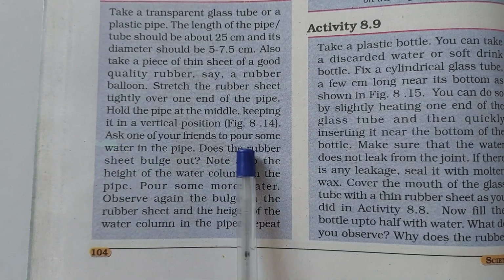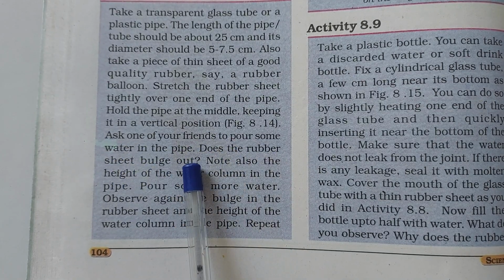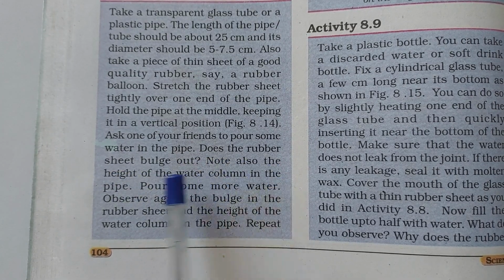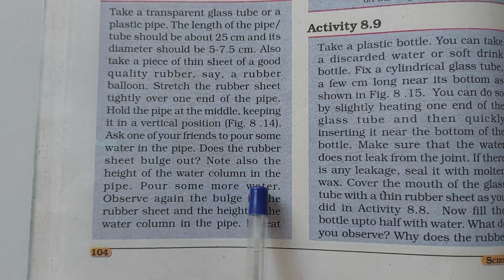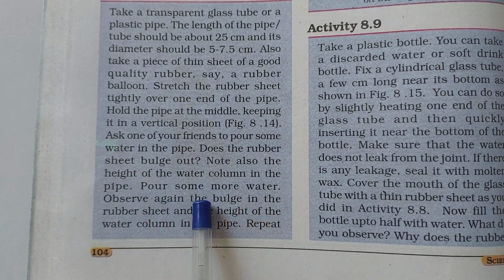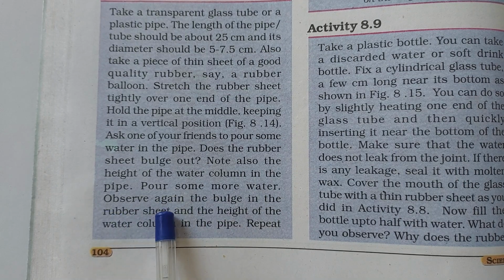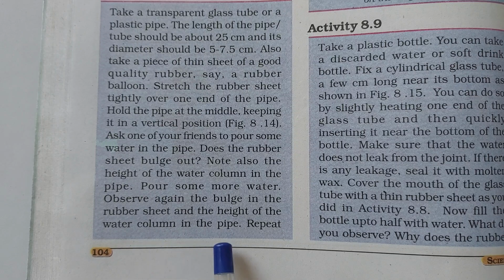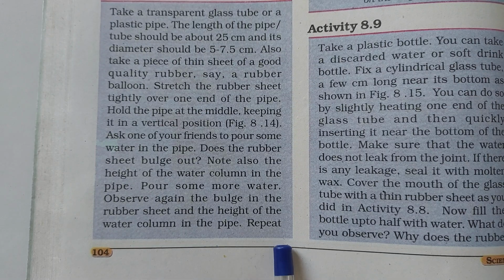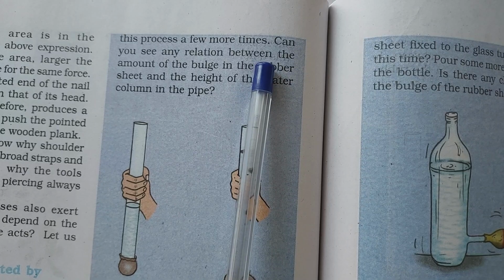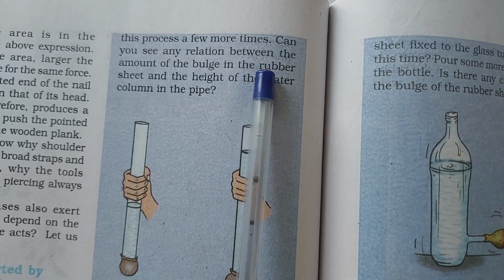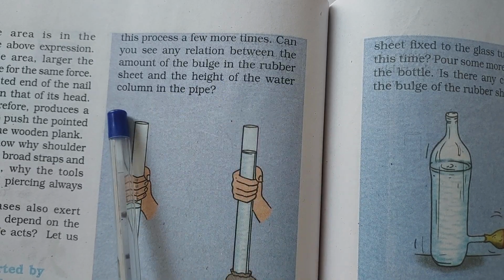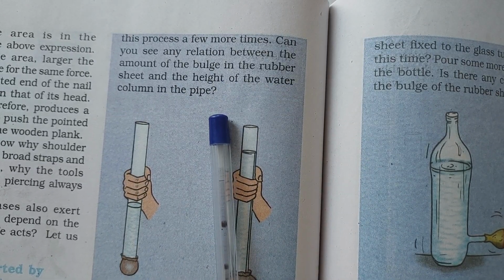Ask one of your friends to pour some water in the pipe. Does the rubber sheet bulge out? Note also the height of the water column in the pipe. Pour some more water. Observe again the bulge in the rubber sheet and the height of the water column in the pipe. Repeat this process a few more times. Can you see any relation between the amount of the bulge in the rubber sheet and the height of the water column in the pipe?